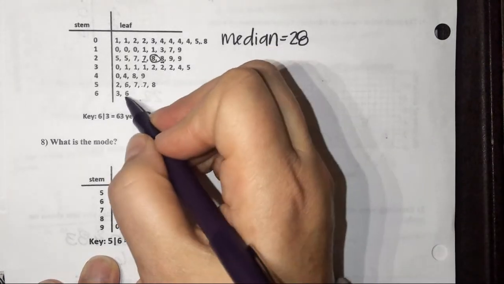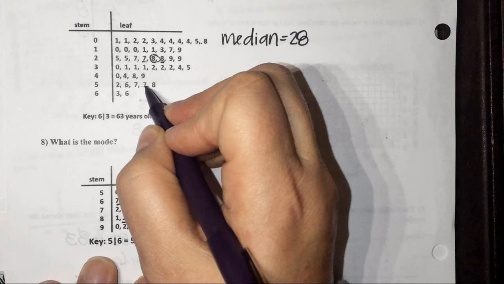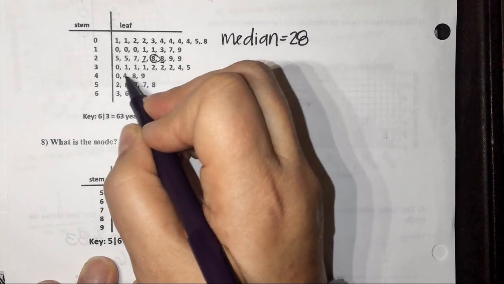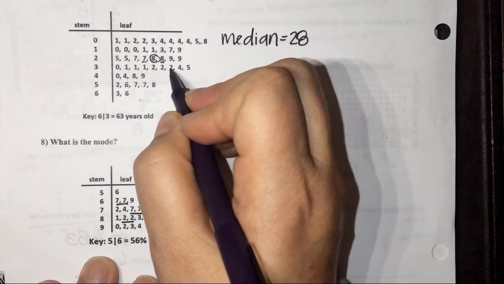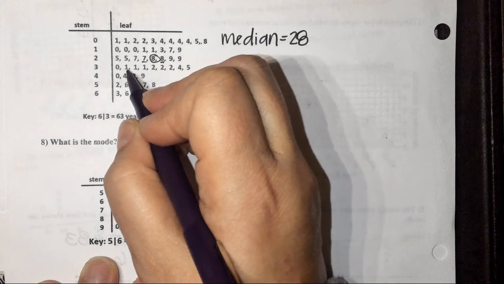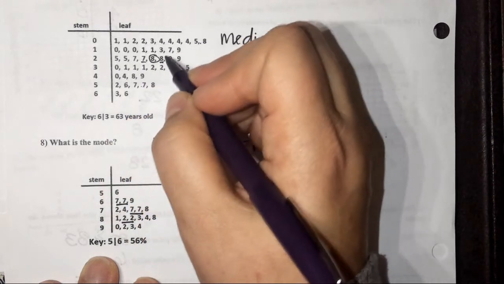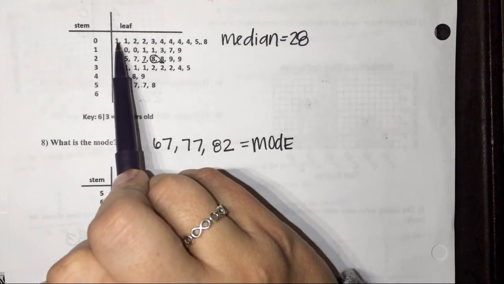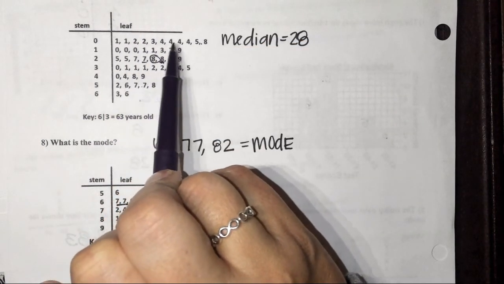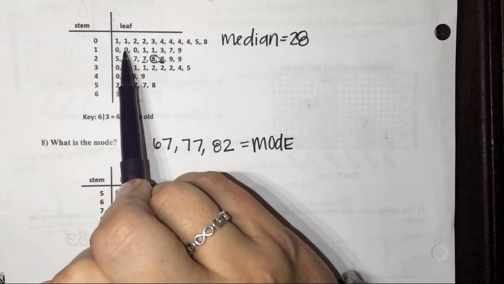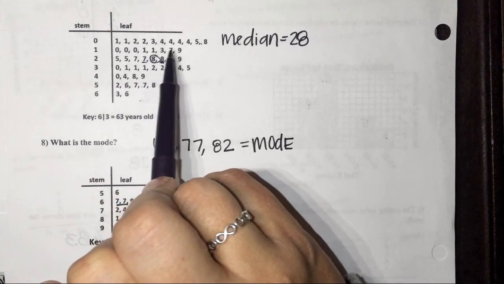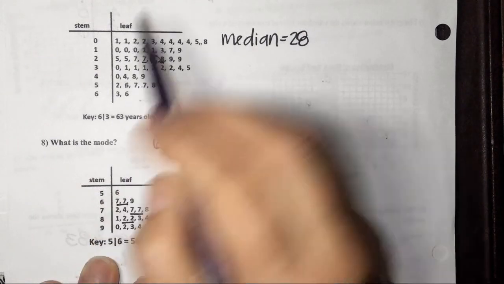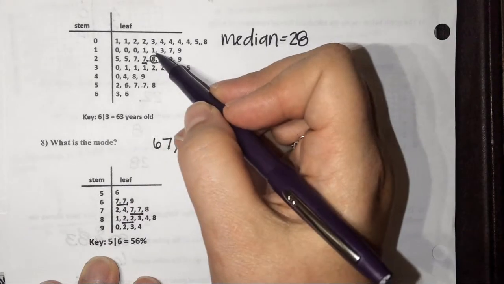So I'm going to go back and count backwards. 1, 2, 3, up to 23. So there's 23 on this side. Count from the beginning. 1, 2, 3, up to 23. And this would be my 1 in the middle.